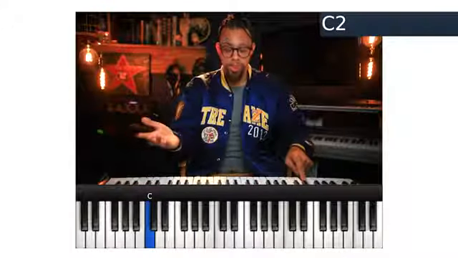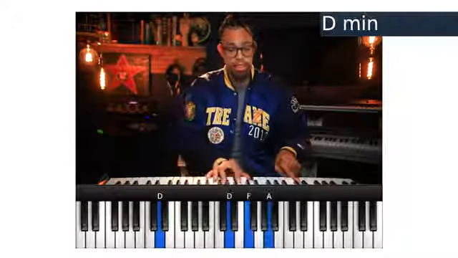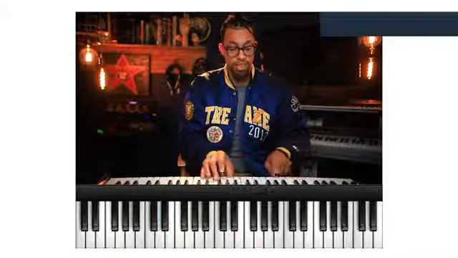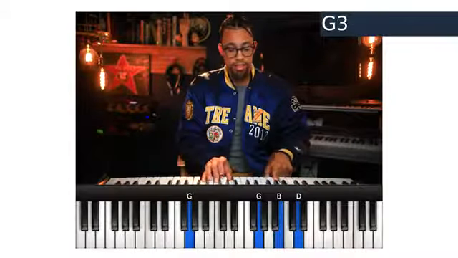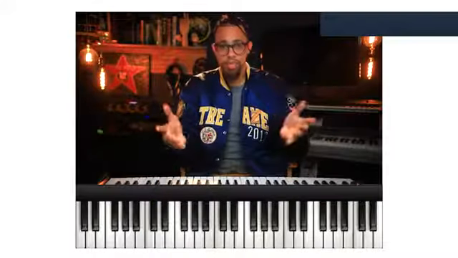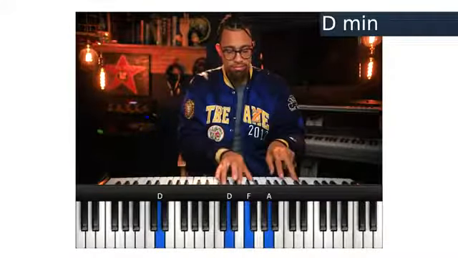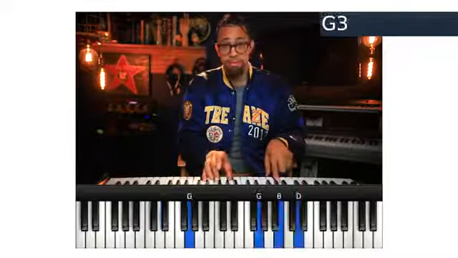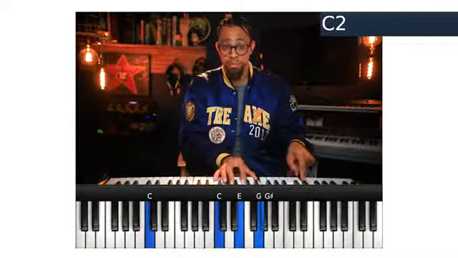Let's attach some chords to that. We're going to go D minor, G major, and C major. And that's basically how easy this chord progression is. It's that simple. Minor 2, major 5, major 1.